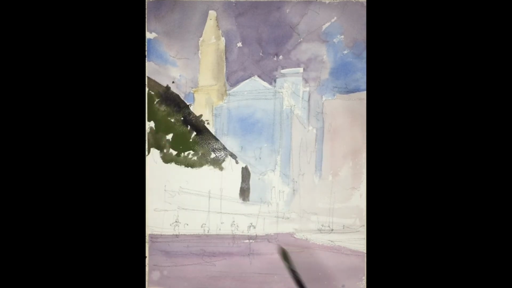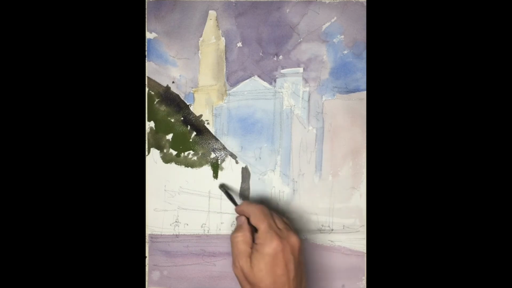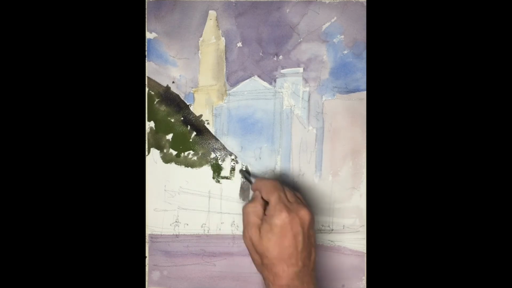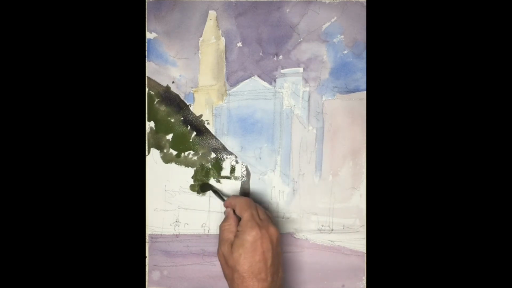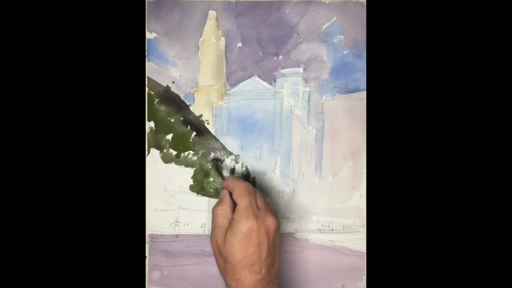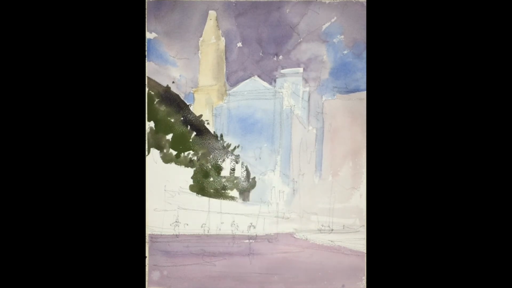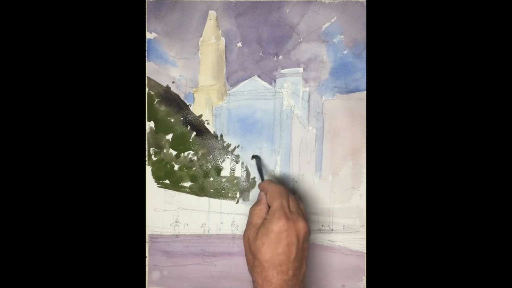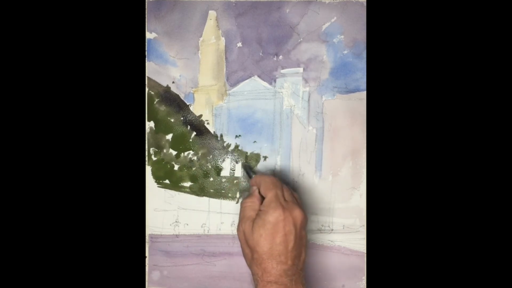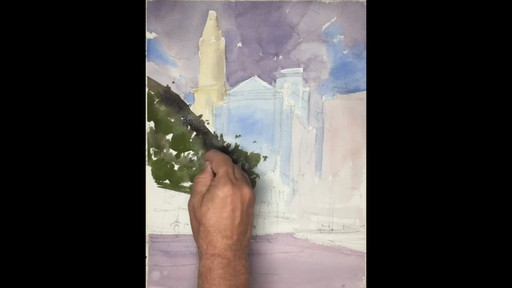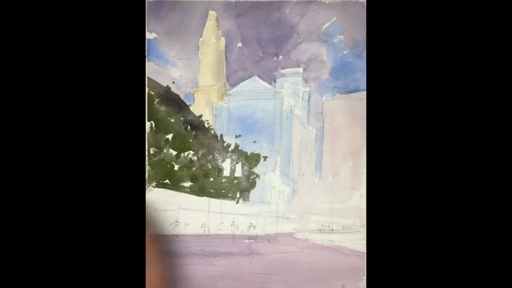The wash that I'm beginning now is my main midtone. It's a strong midtone comprised of several things. One is a building that's behind all of this, and in front of that building there's an awning, and in front of that awning there's some trees. So I'm doing it sort of all together.